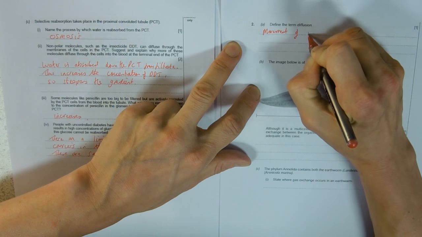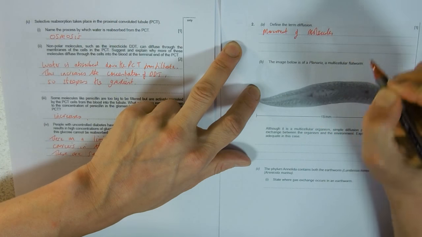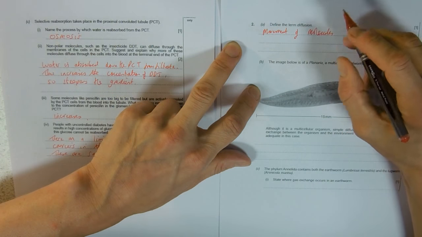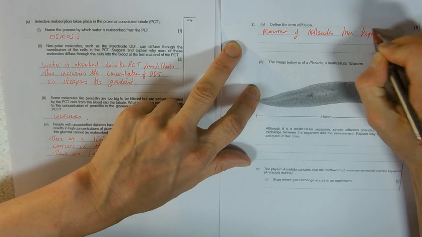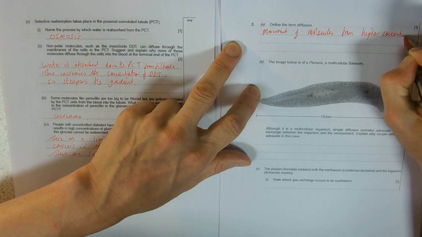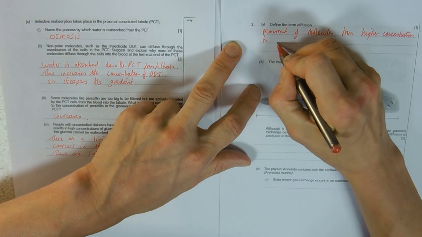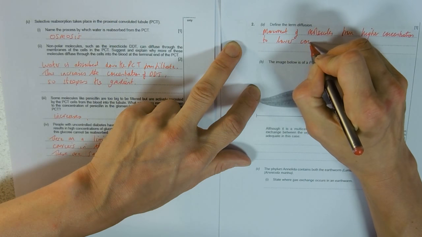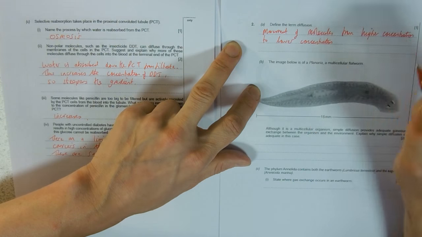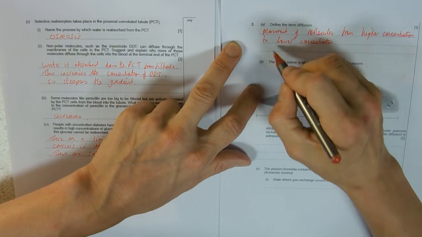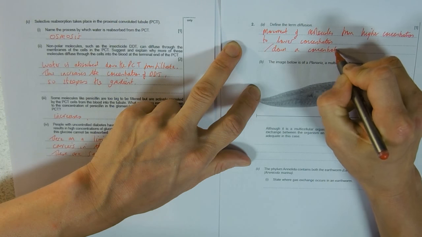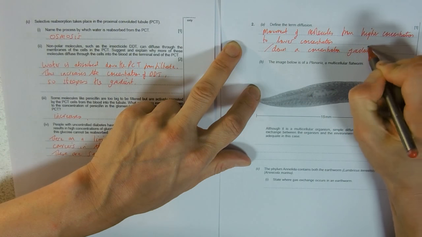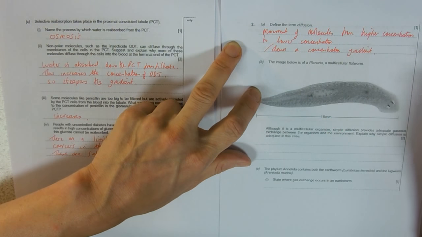So movement of molecules or particles or whatever, movement of molecules from a region of higher concentration to lower concentration, or you could say down a concentration gradient. What you can't say is from a high gradient to a low gradient, because that doesn't make sense. So that's quite a common wrong answer.